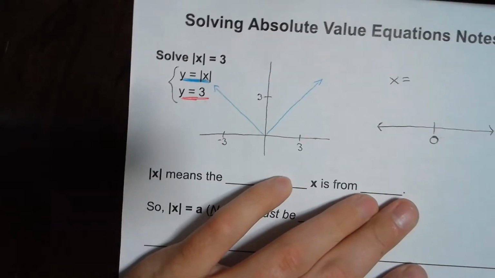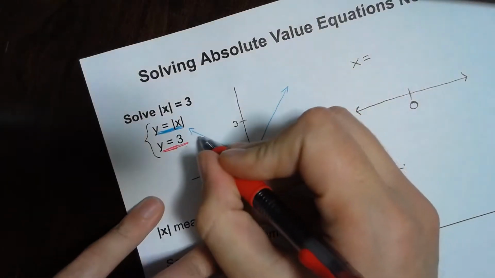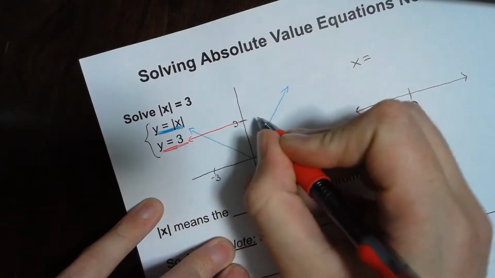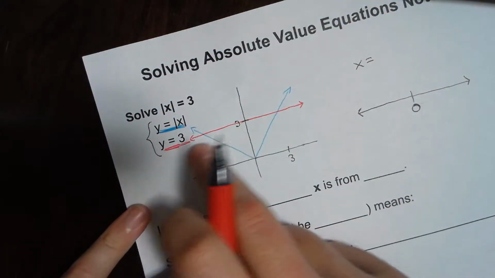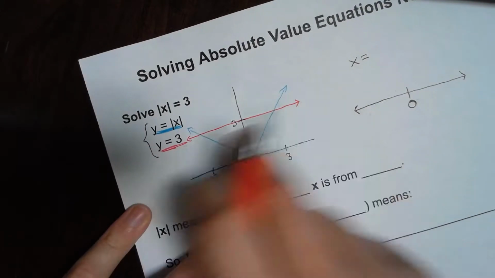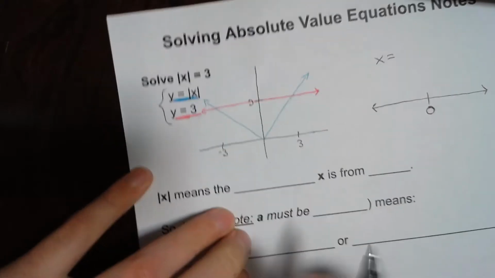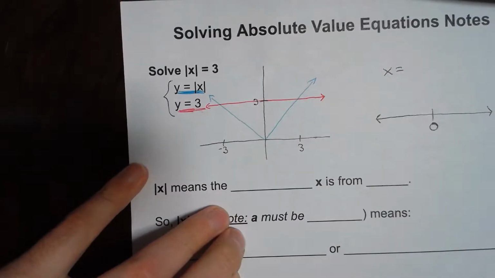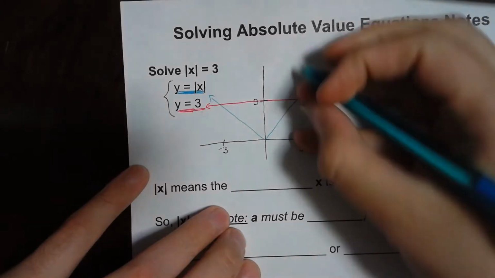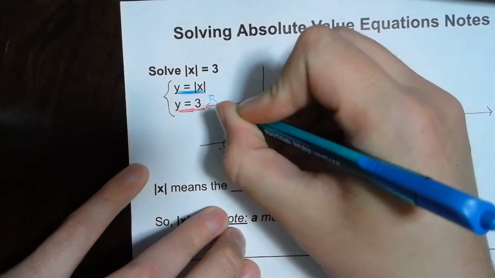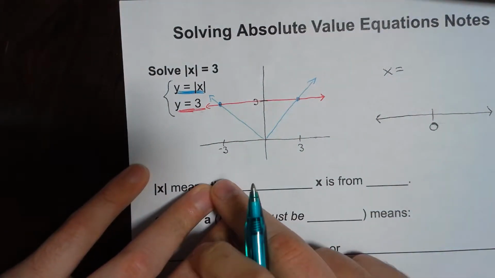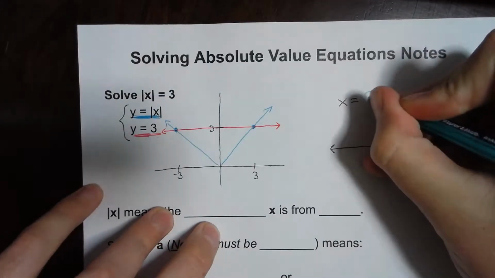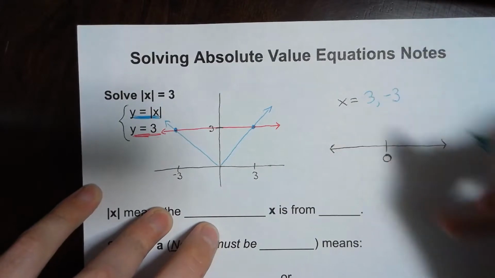Okay, and then our second equation looks like this. So that's just right through 3. Y equals 3 just means every time y is going to be equal to 3. It's just that line. Now we see that we have two intersection points. We got one here and we got one here. That's when x is positive 3 and when x is negative 3. Two solutions to this equation, 3 and negative 3.